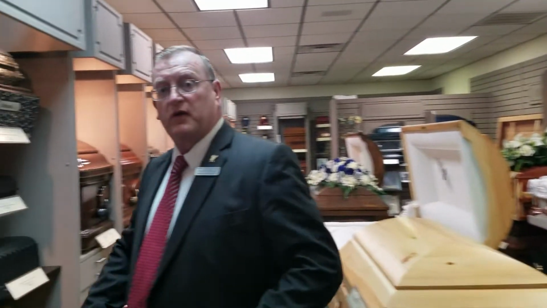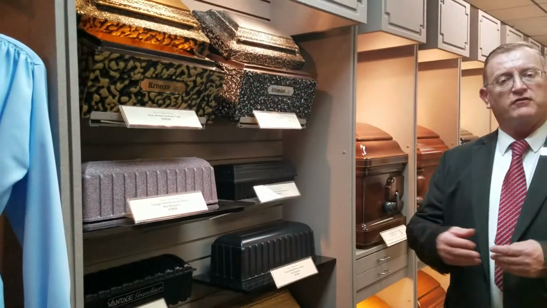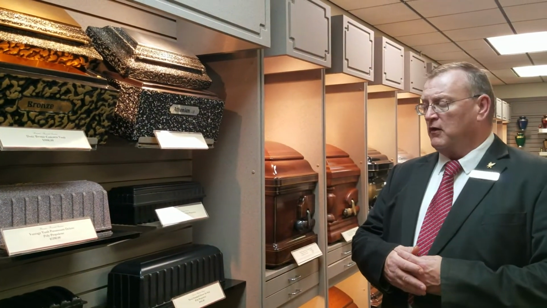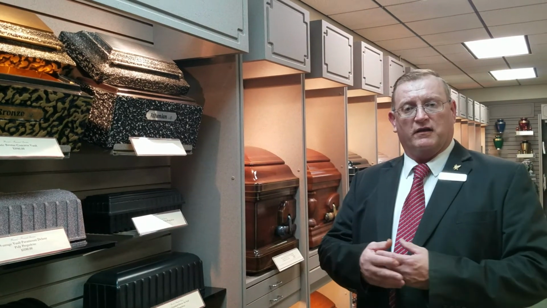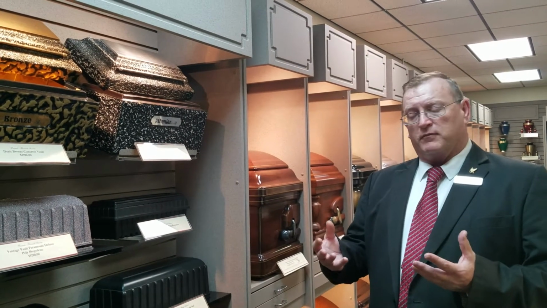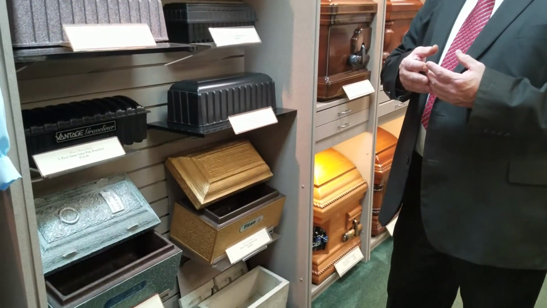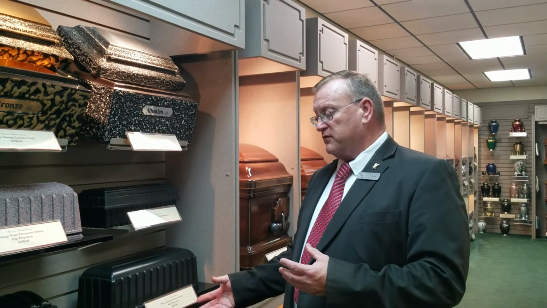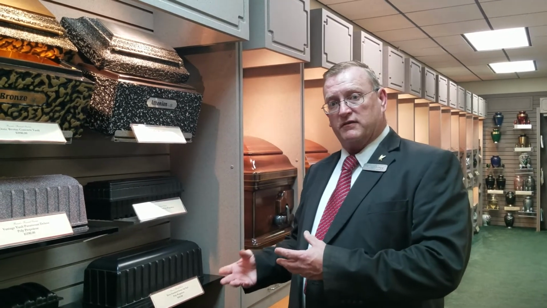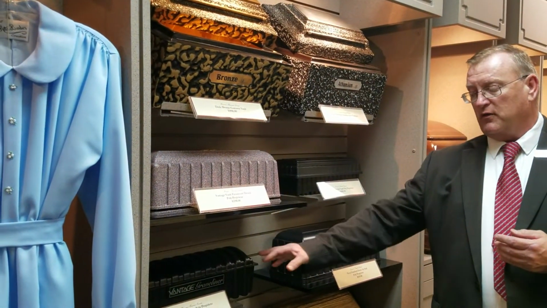Now first, we'll come to these, our outer containers. We offer two different styles and types, one a sealing, one a non-sealing. The differences in them, like an example in this concrete one right here, a sealing one. The advantage of a sealing one is it keeps the outer elements out, along with all the other attributes that they all offer. That's the primary thing about a sealing one, it protects your loved one and the casket inside. We also offer a non-sealing, and this is an example of that.